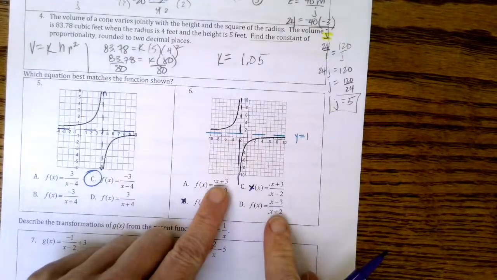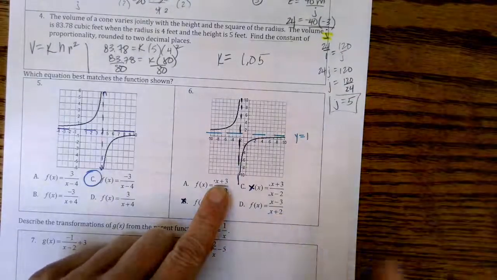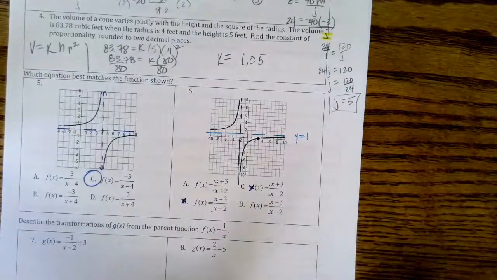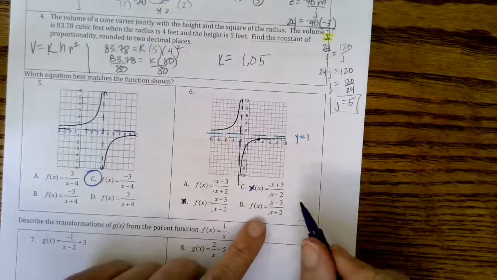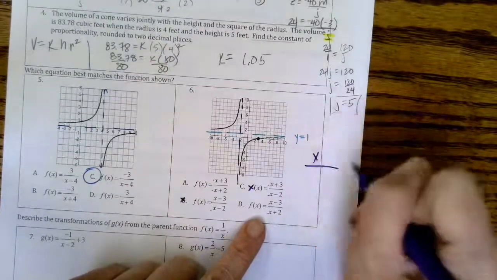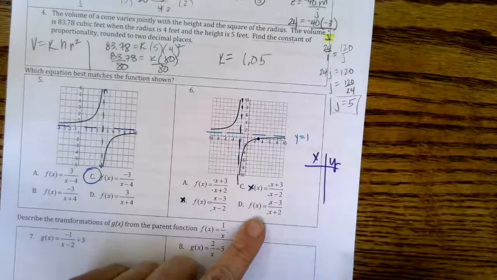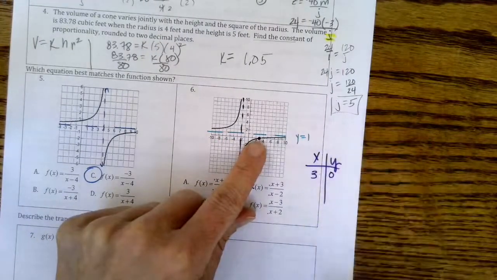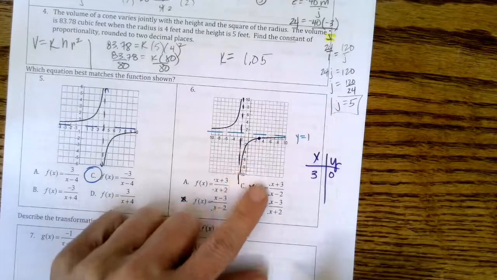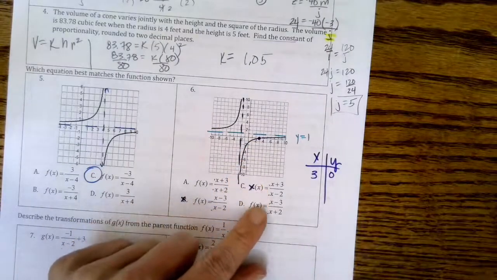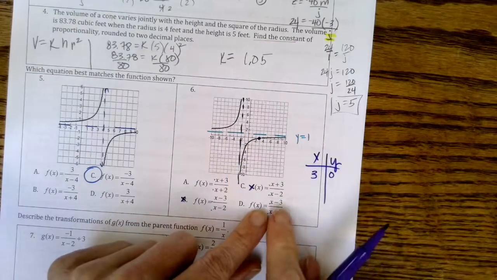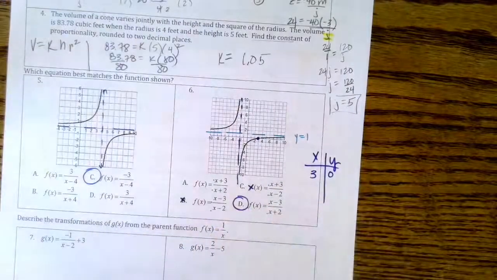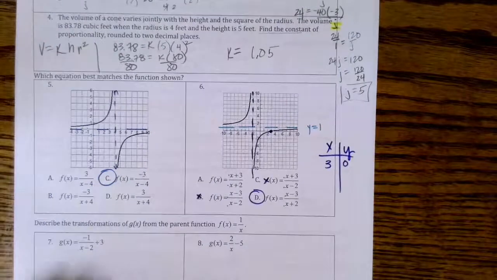our intercepts. If I have my intercept of an input of 3, gives me an output of 0. So when I look at my table of values, if I have an input of 3, I get an output of 0. So my zeros are going to be determined by the numerator of my fraction, which means an input of 3. So we'll go ahead and say that D is our best answer for this one.